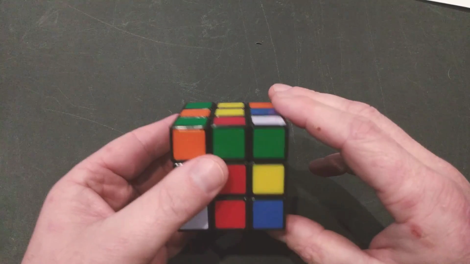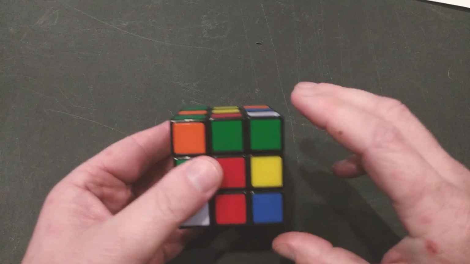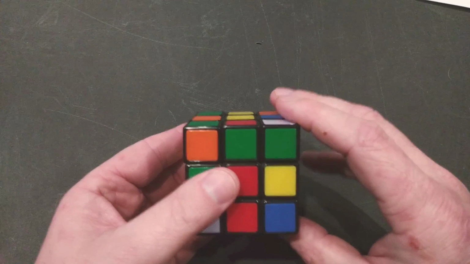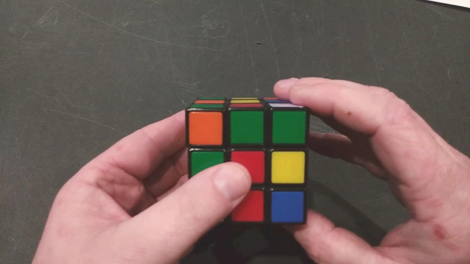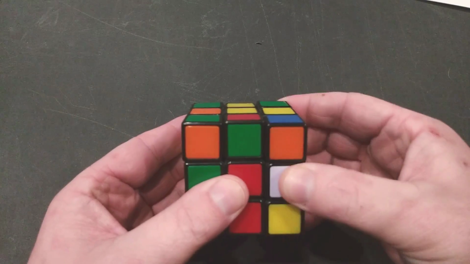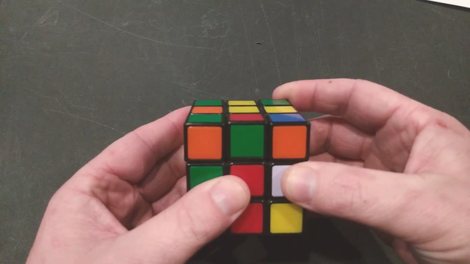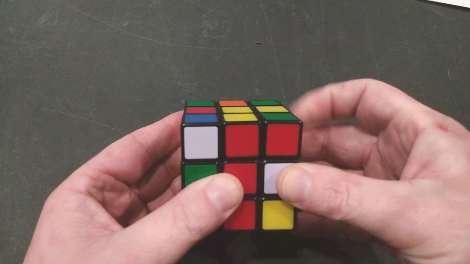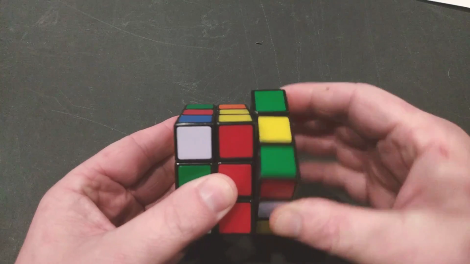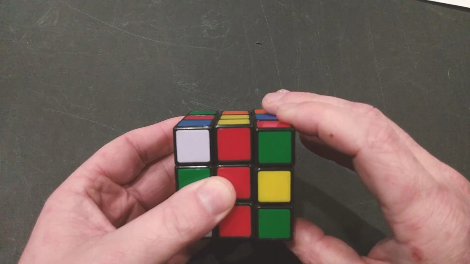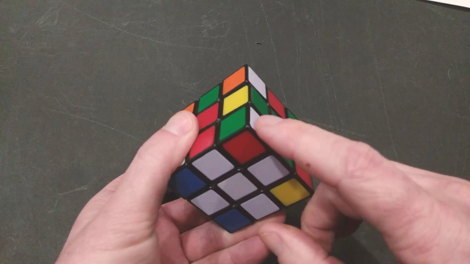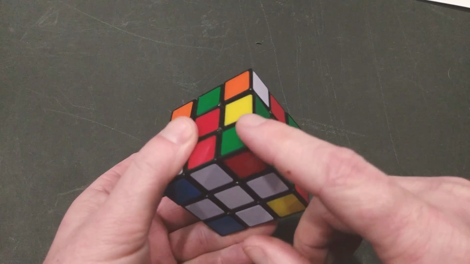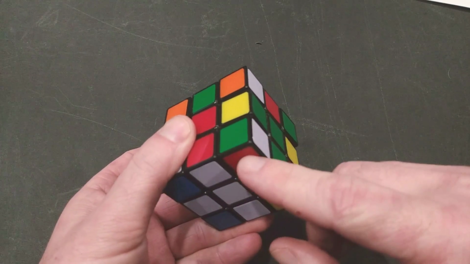Now that move to bring this one down, some people call it the righty algorithm, but the move is you turn the right face clockwise, you turn the top clockwise, you turn the right face counterclockwise, and you turn the top counterclockwise.